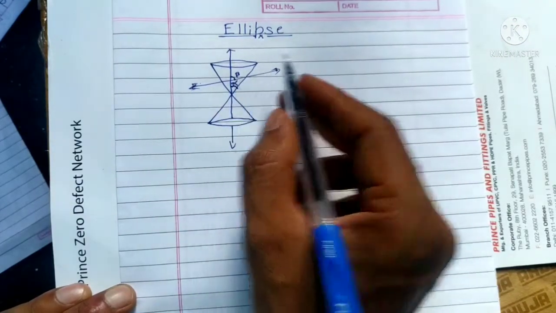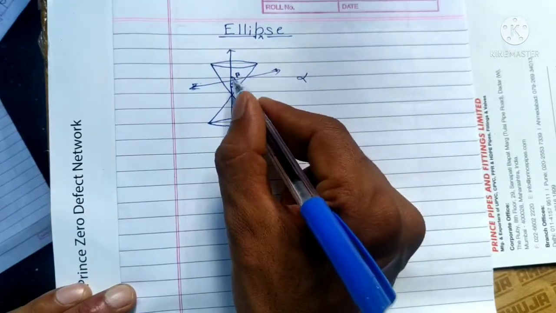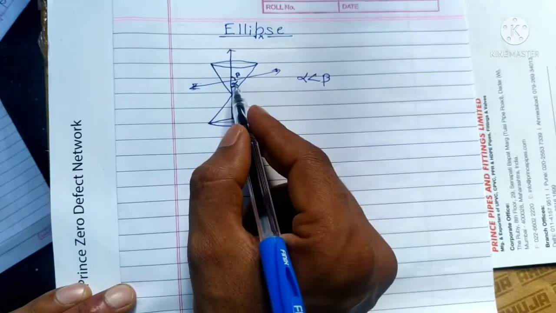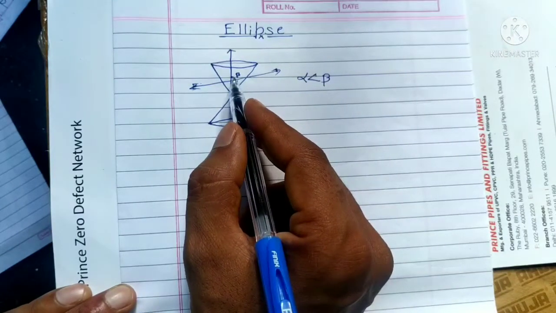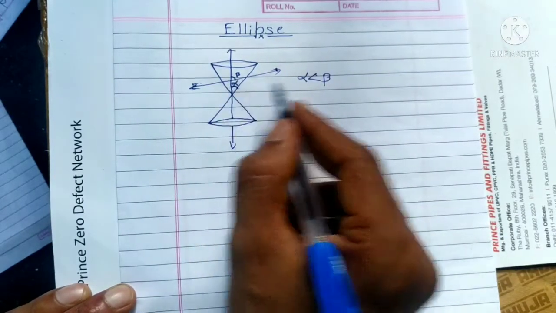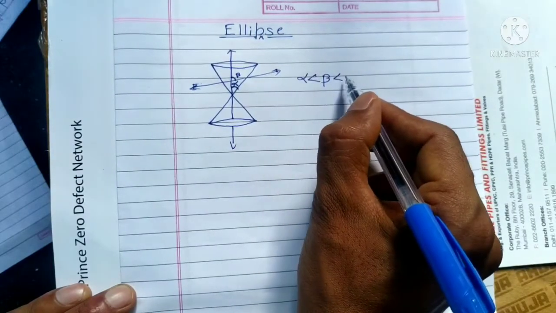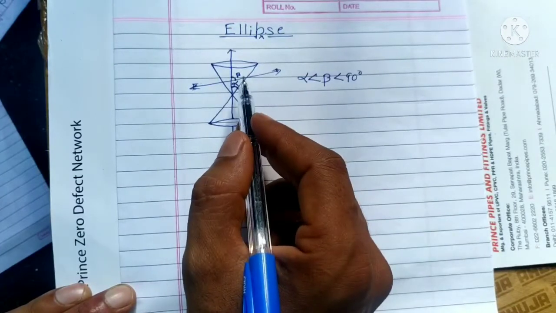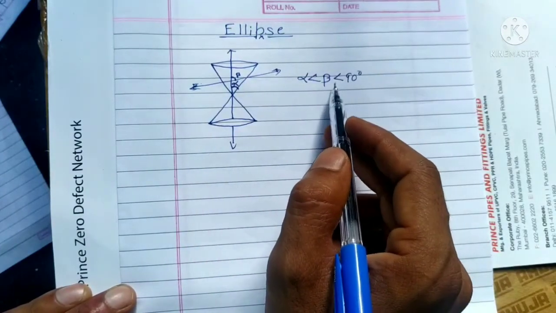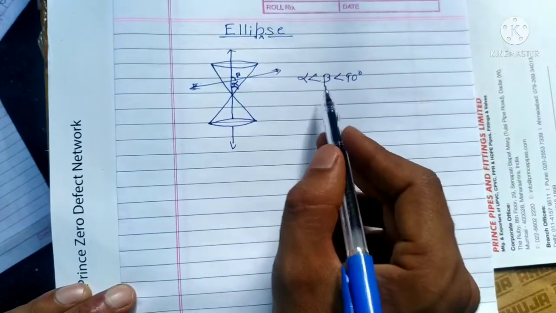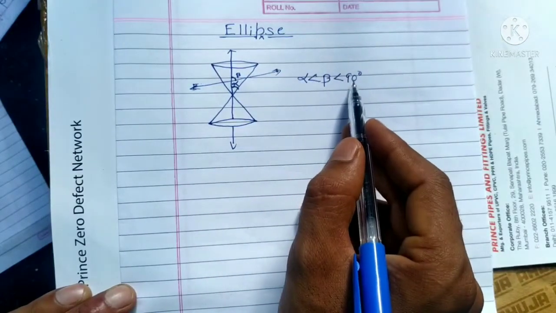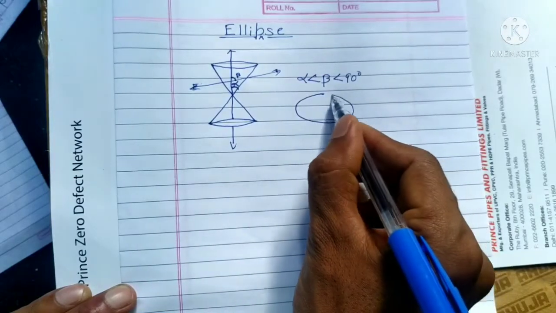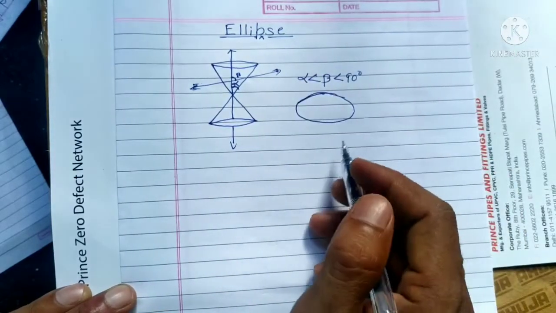Now the case is, alpha is less than beta, that is, beta is greater than alpha. The angle of intersection of the plane and the axis must be greater than alpha and less than 90 degrees. If it is 90 degrees, then we get a circle. So this is the condition when we get an ellipse: beta is greater than alpha and less than 90 degrees, and this shape is called an ellipse.